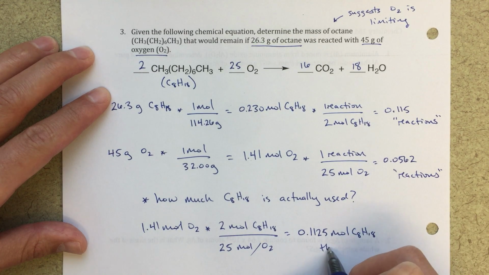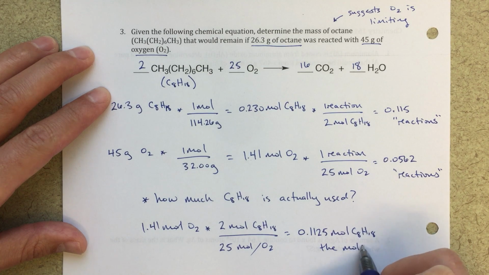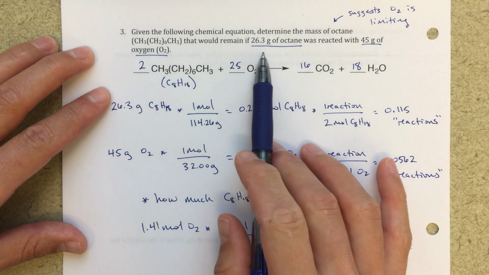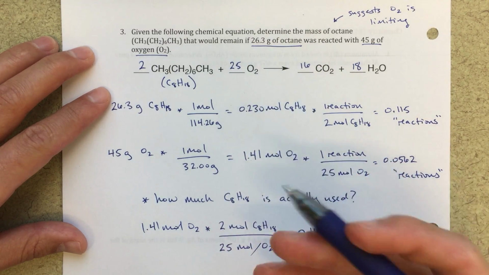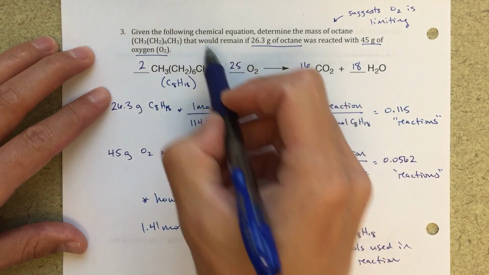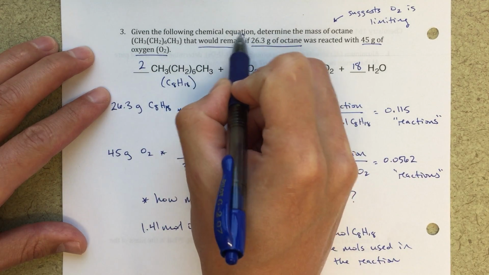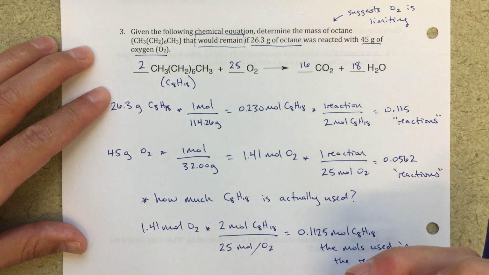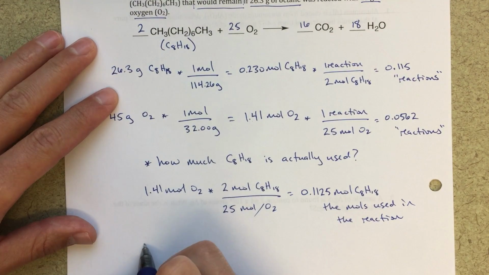So this is the moles used in the reaction. Based off of this moles used in the reaction, we could actually figure out what mass of C8H18 was used, and then the difference between my starting mass and my amount that's used is going to be the amount that would remain. So what we're looking for is that mass that would remain.